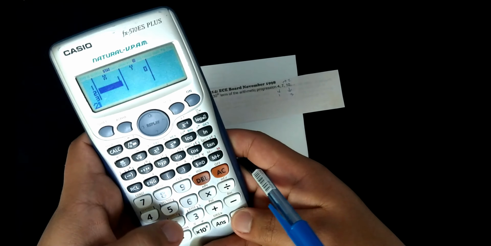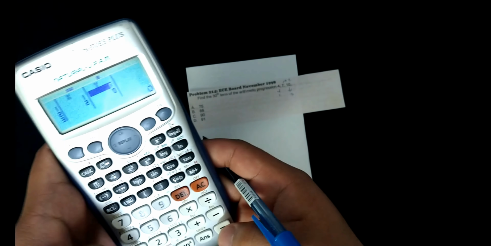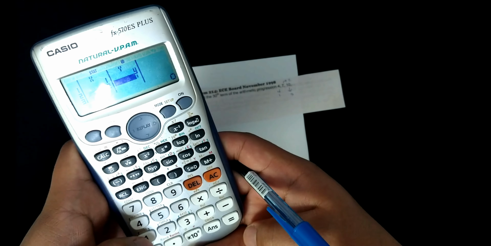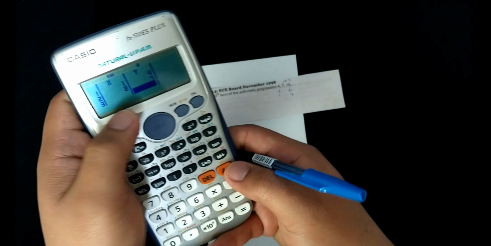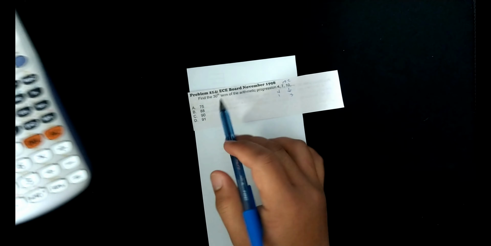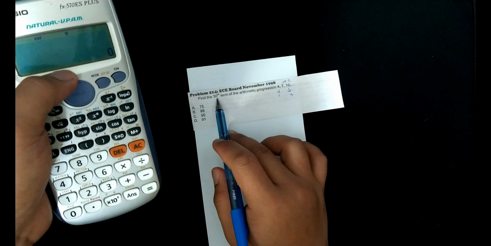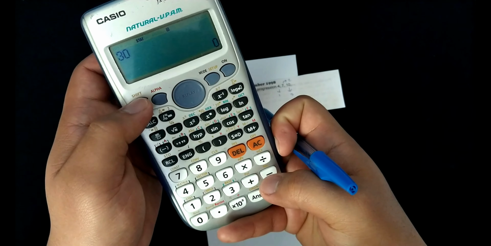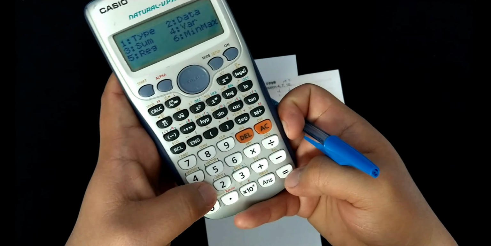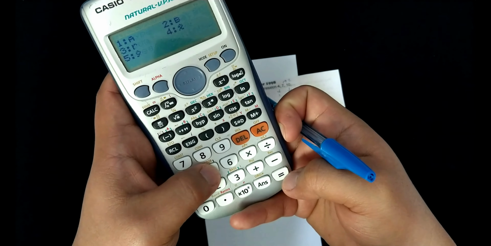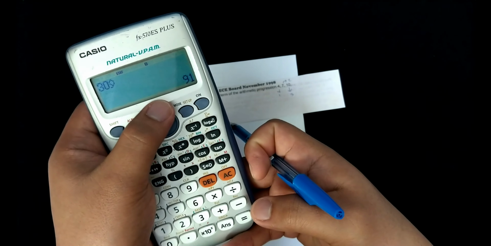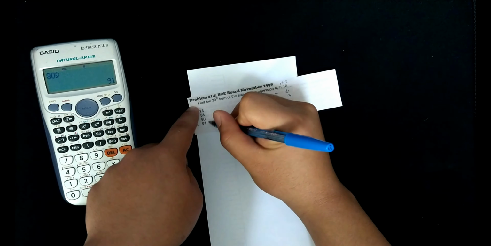First term, second term, then corresponding first term is 4, 7. Press AC. Then we need to find the 30th term. So 30, shift 1, start 5, 5, 5. So the 30th term is 91. So letter D.